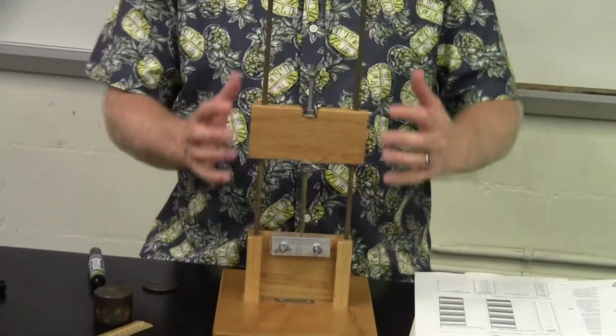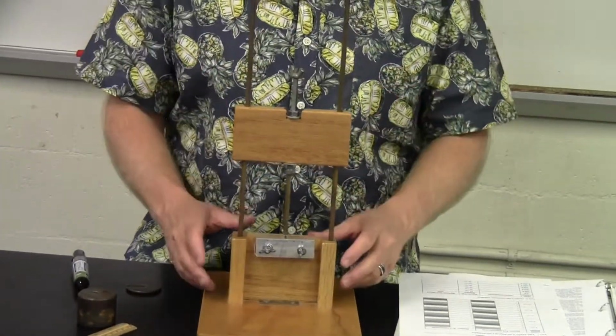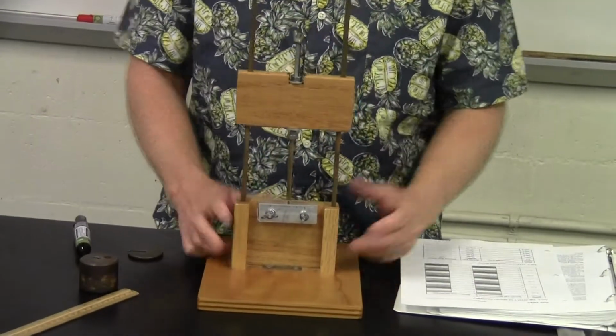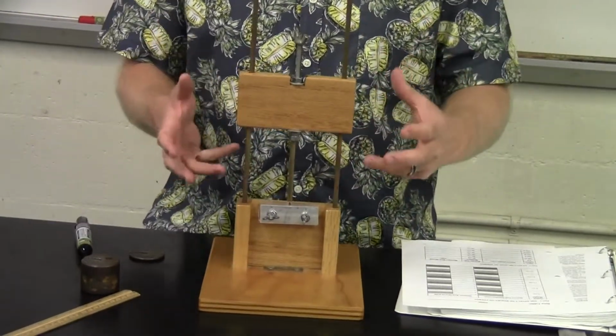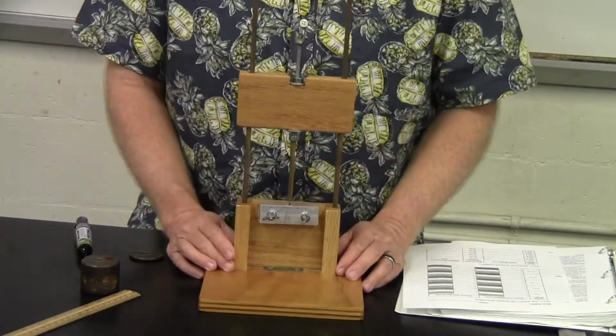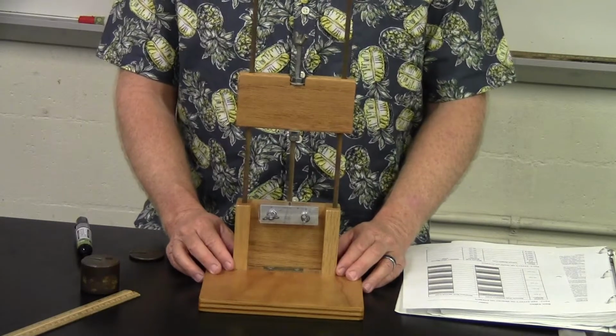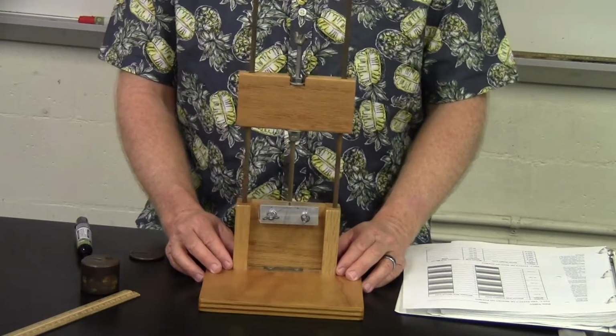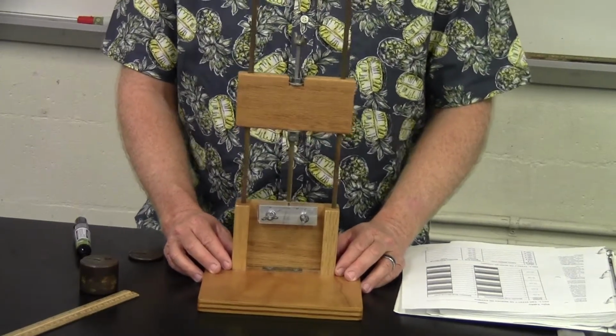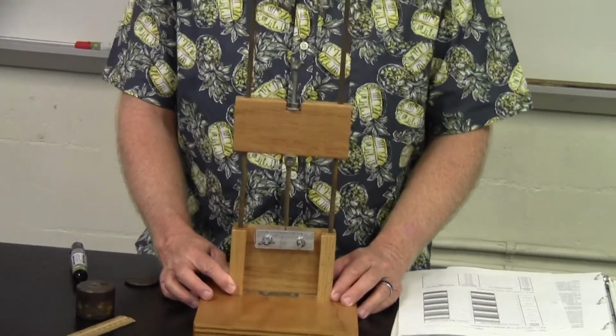Sadly, this equipment, and if this was face-to-face, or even if it's not face-to-face, I would say notice it's just kind of homemade, handmade equipment, and it gives us okay results. I think it's probably the least accurate equipment we have for the semester. So good or bad, let's just see what we get.